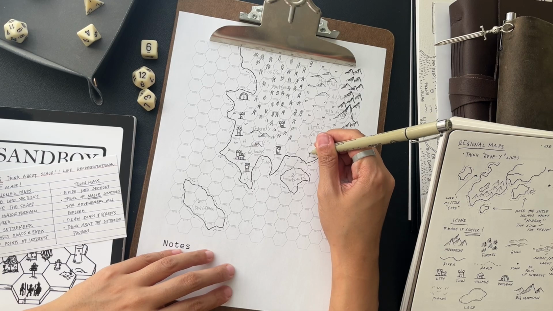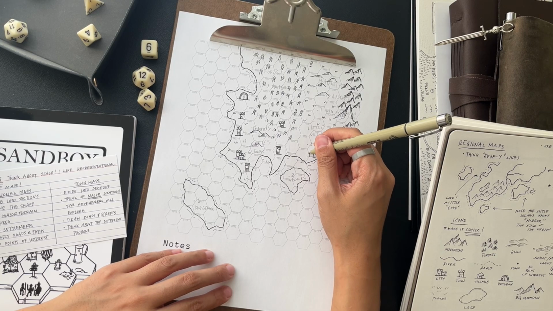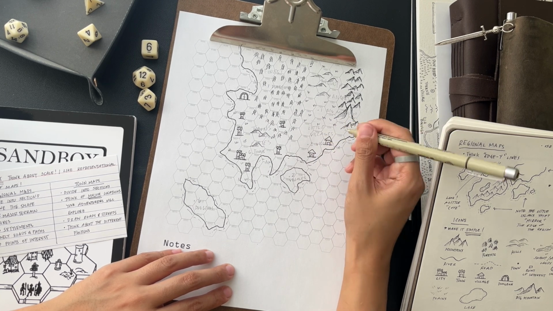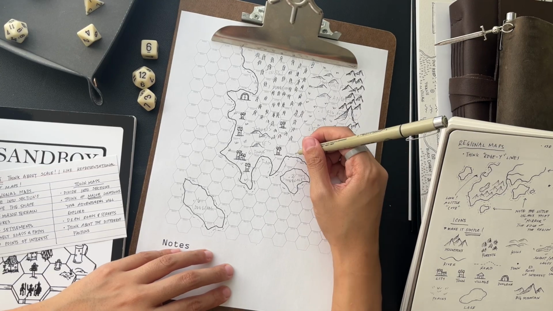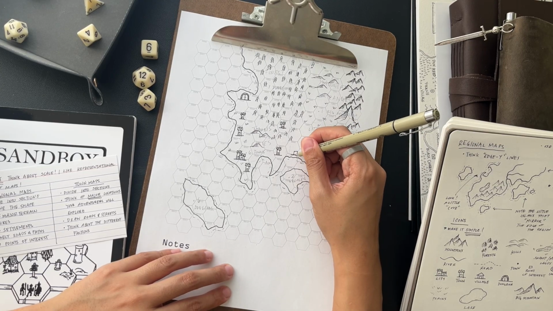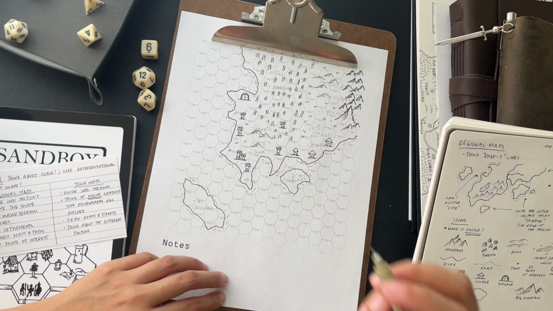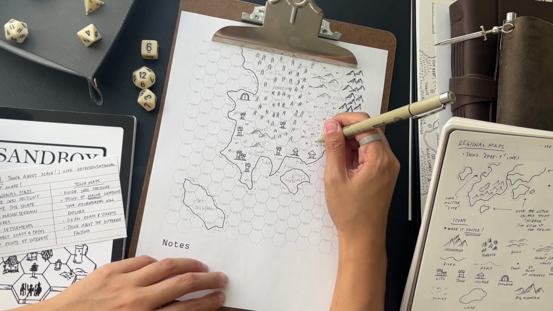So I like to think of villages maybe along the coast here. 1, 2, and then let's do 1 here. 3. And then we can do more plains. There we go.